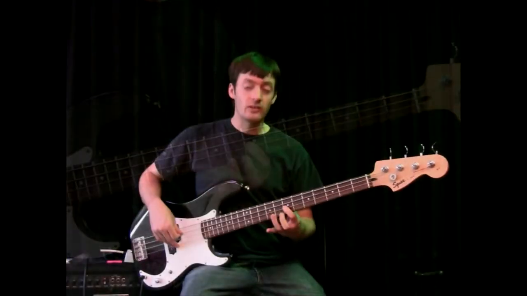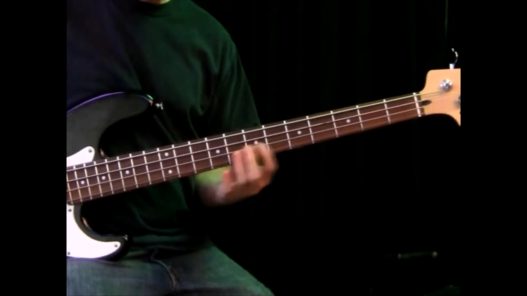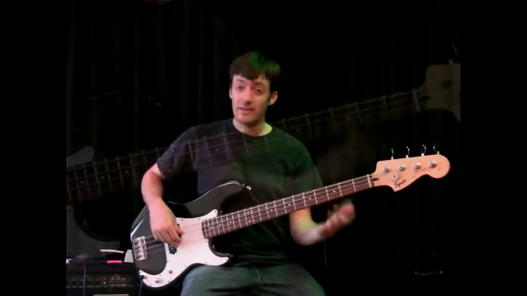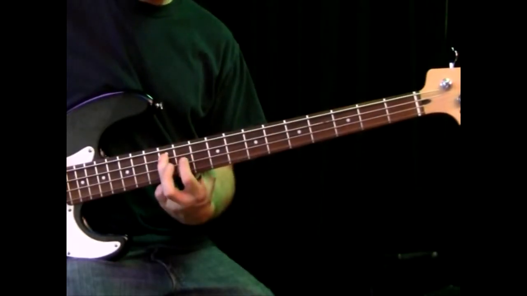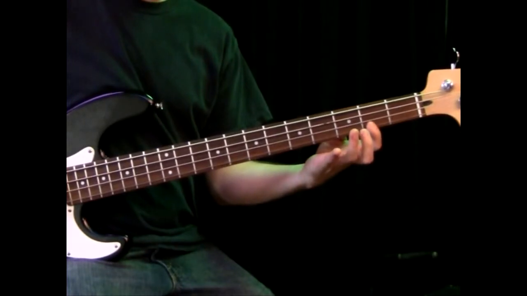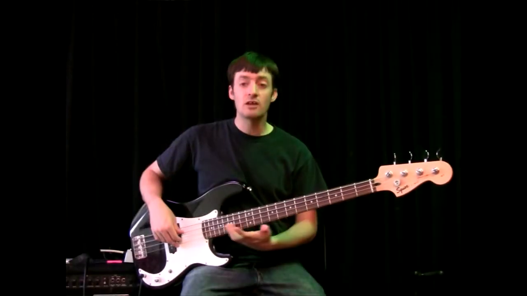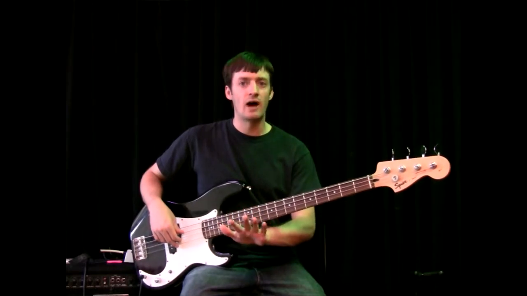So I said earlier that this note is A. Here are 3 places to play that same A. So this is 12th fret of A, 7th fret of D, 2nd fret of G, all separated by the distance of 5 frets. That magic number when we're trying to find the same note is always going to be 5.